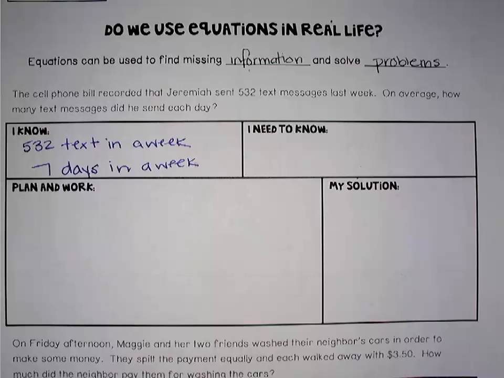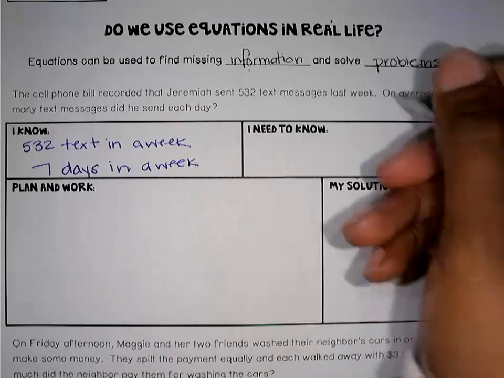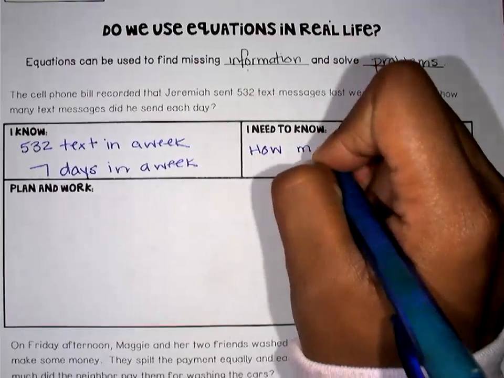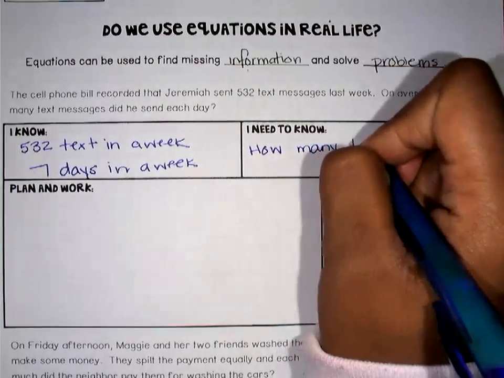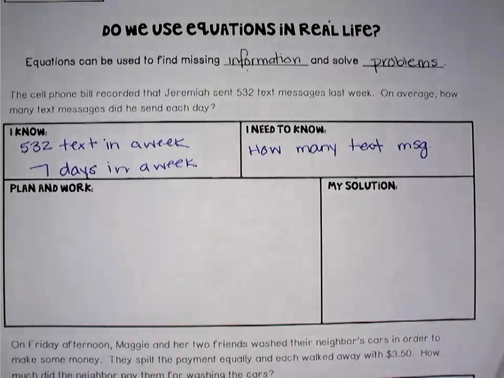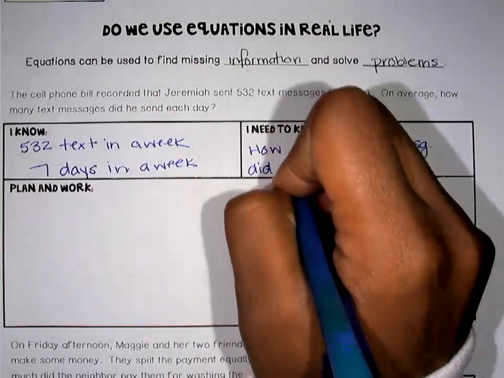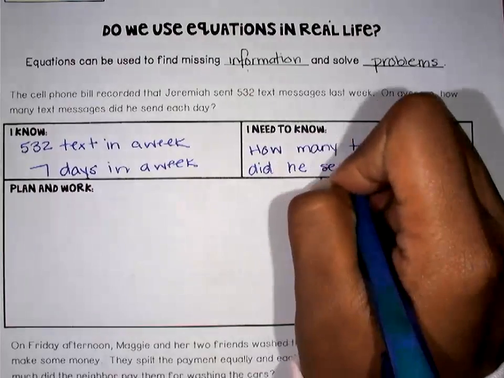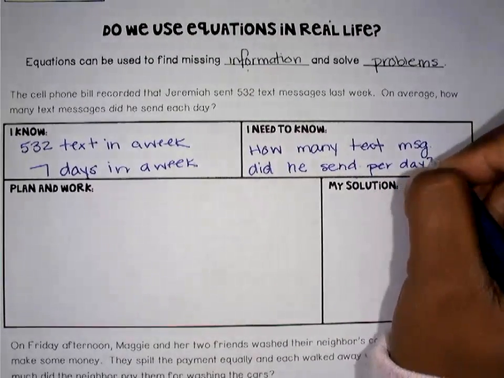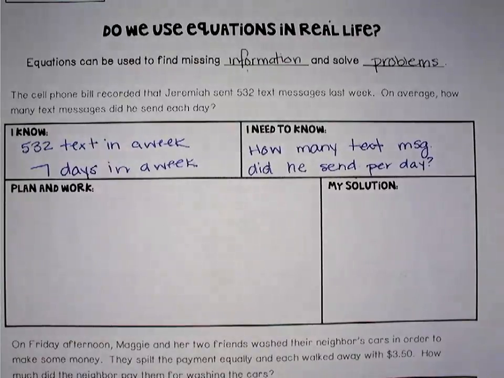What do you need to know? How many text messages did he send per day? That's what you need to know. How many texts, I'm going to shorten that, messages did he send per day? And this format kind of helps you. I know it's a lot of writing, but if I was to go back and check your work, I could see where you made your mistake at.